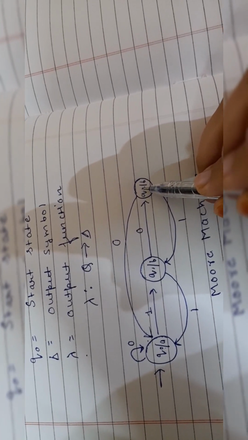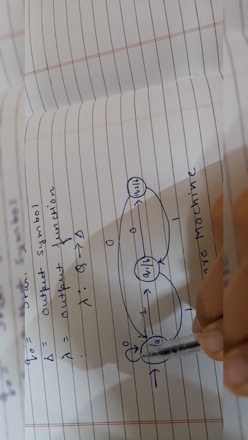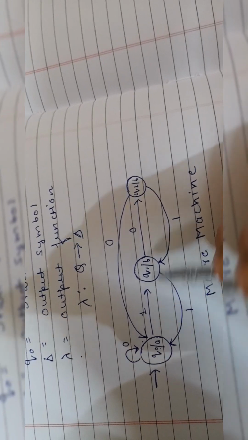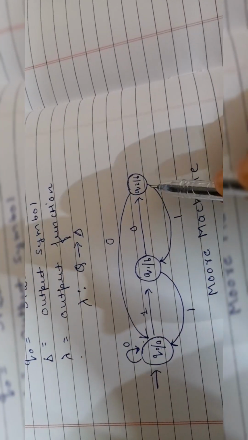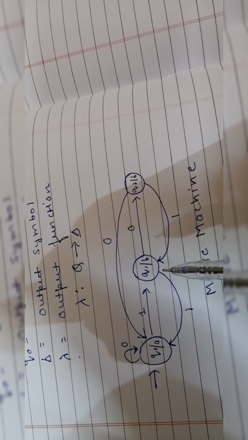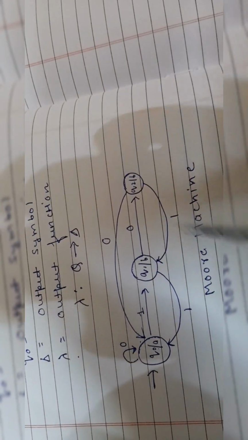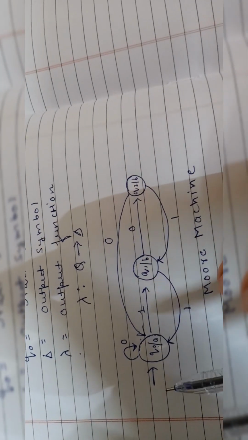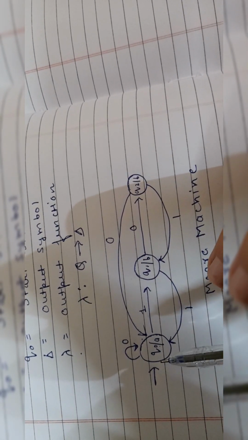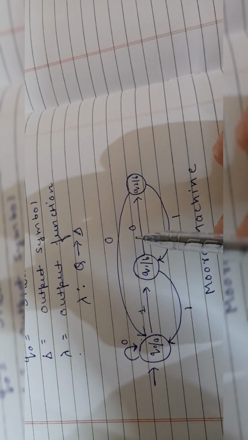When we give q2 1, we come to q1. These are the ways of changing from one state to another with output. The output changes from 0 to 1, 1 to 0. It depends on the states.